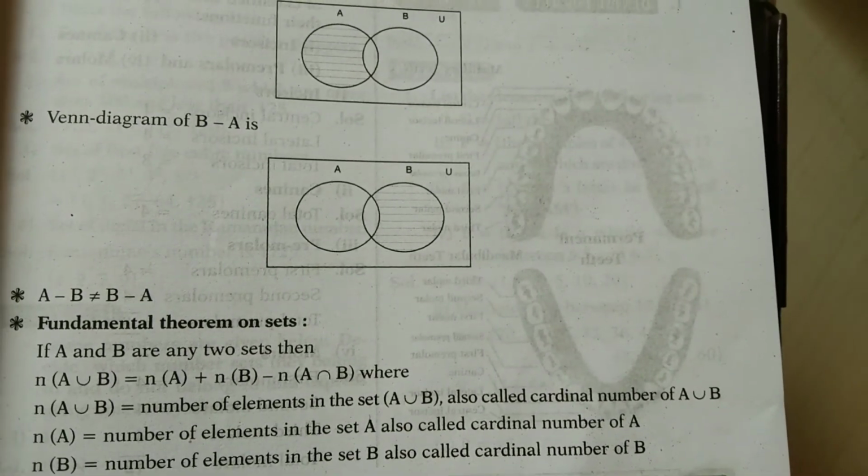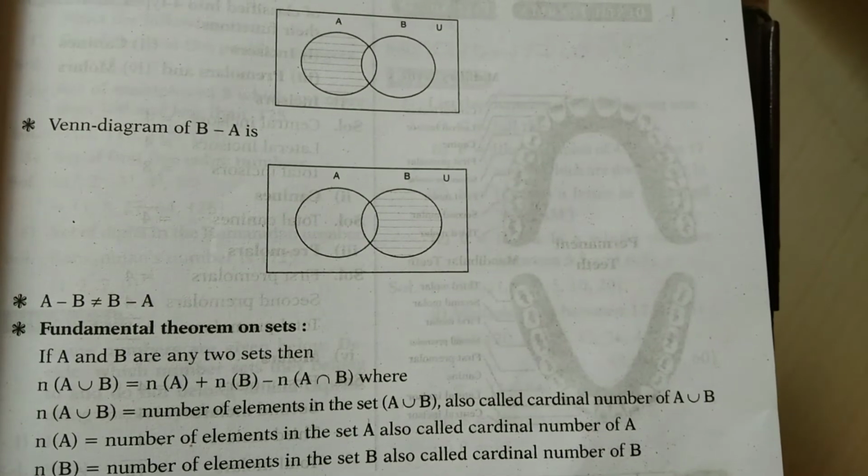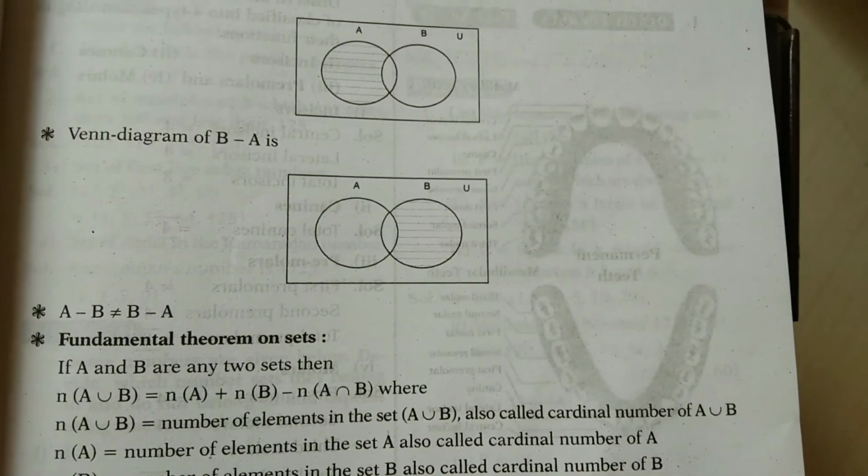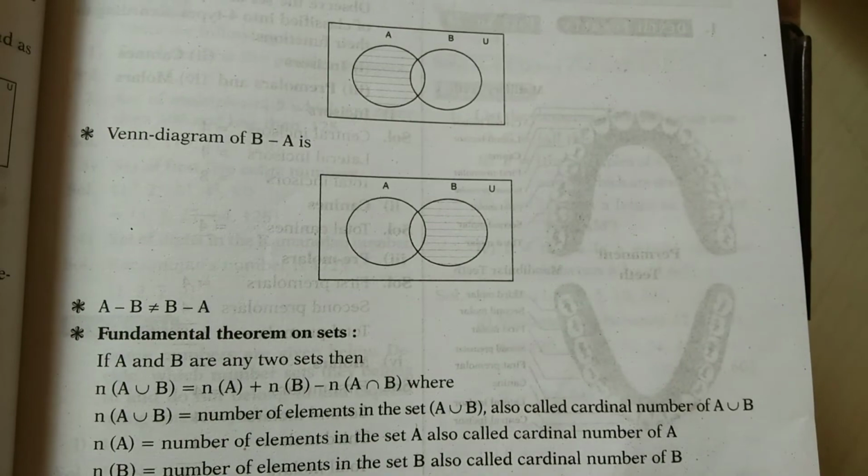So these are the key concepts in the chapter sets. Once you know all these key concepts, we can do all the exercises very easily.